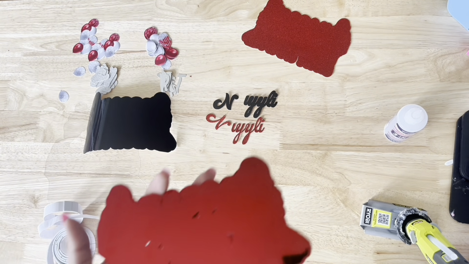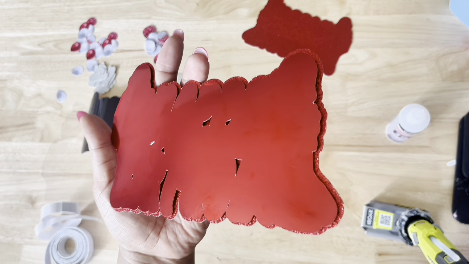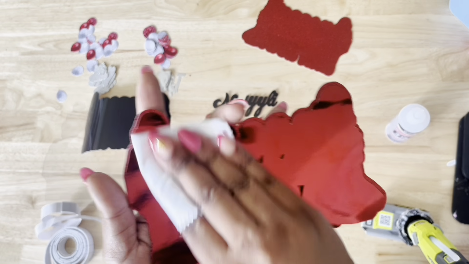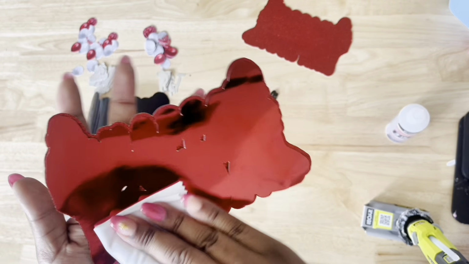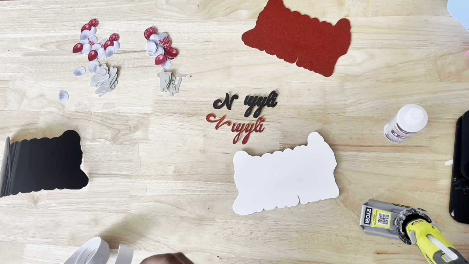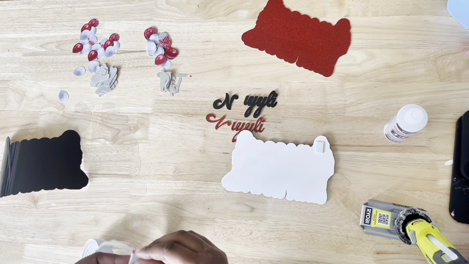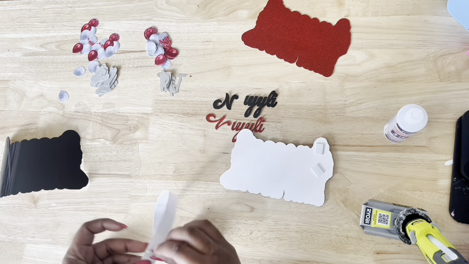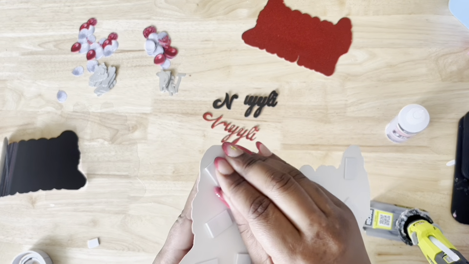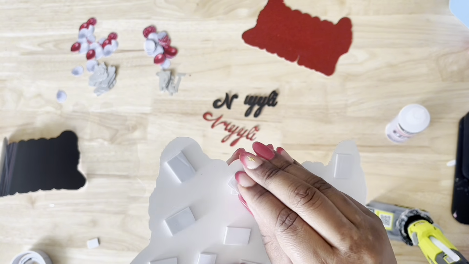Now with metallic cardstock, if you know, you know. Those fingerprints can get on there. You have to be really careful, but you can use a microfiber cloth to clean those fingerprints off. In this case, you don't have to. I just wanted to show you guys that because we're layering on top of it, so nobody's really going to see it.